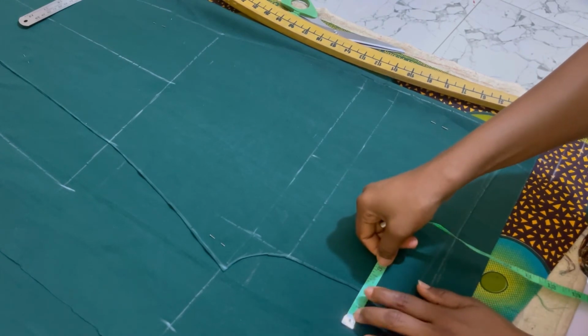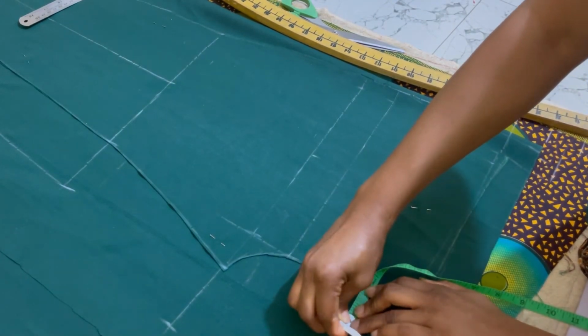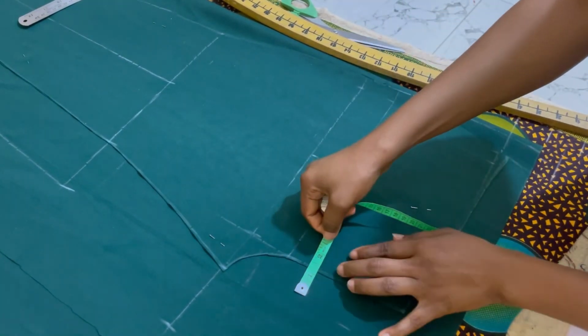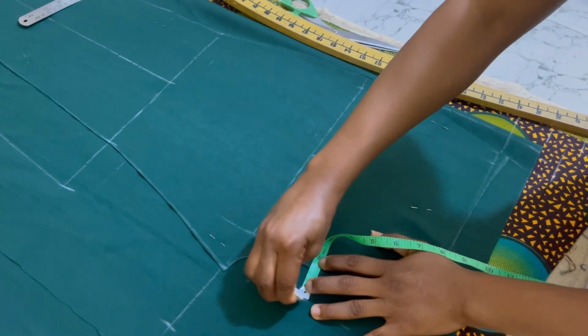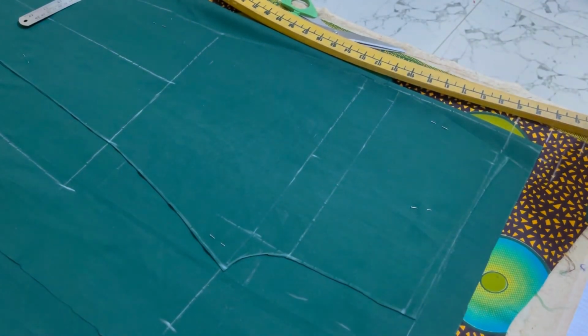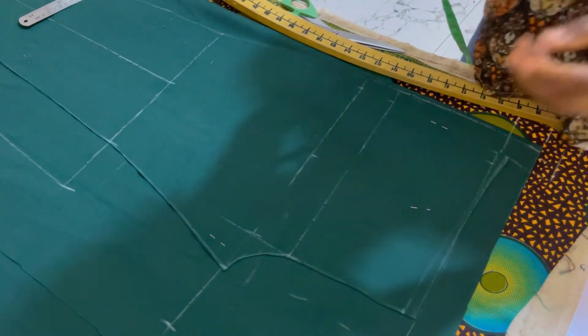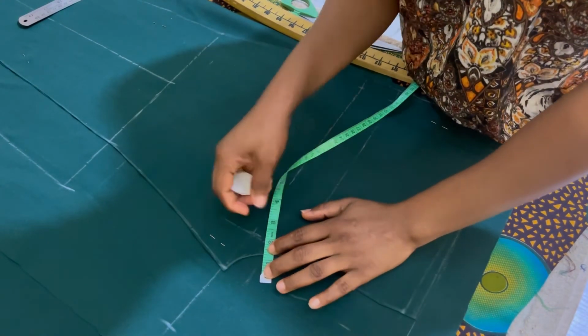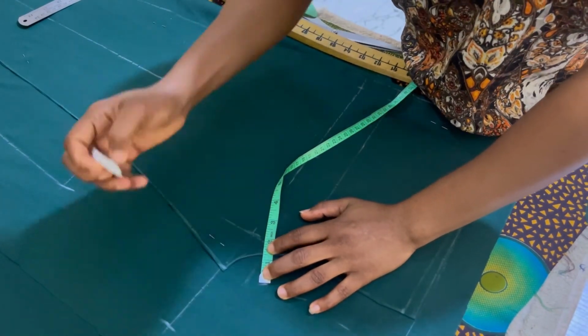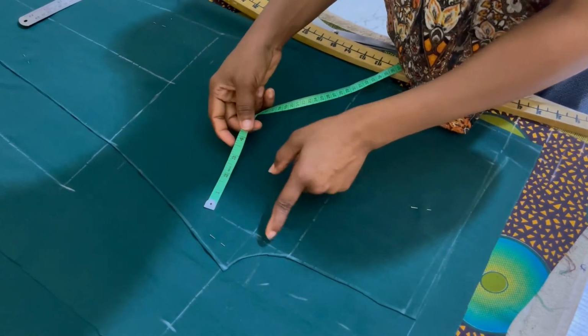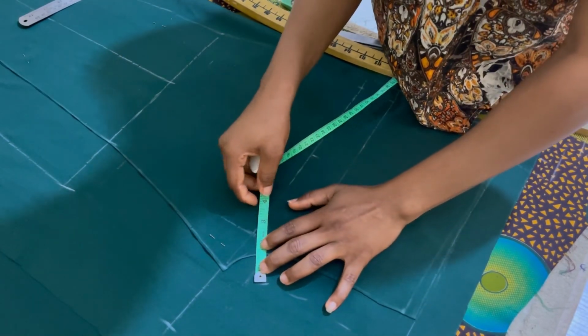Then somewhere around here, 1.5. So I'll come down. Once I'm getting down to my hip line, I'll remove 0.25. That's 1.25. Sorry, 1.25. Then here 1.25. That's the middle of my crotch. I'll still be doing 1.25.